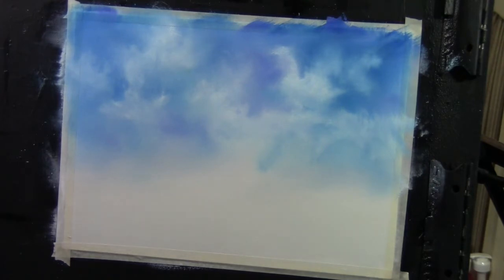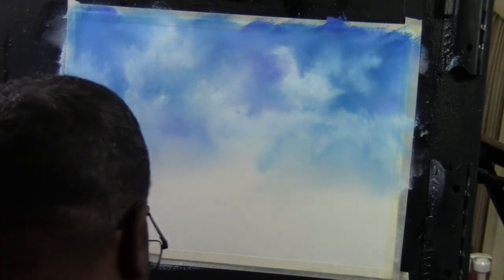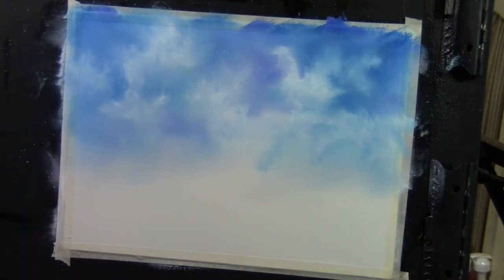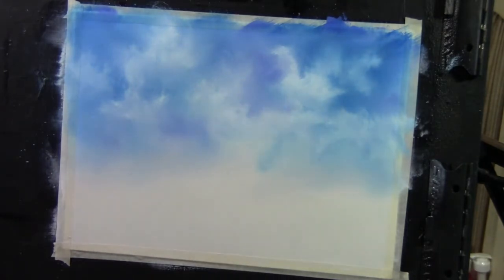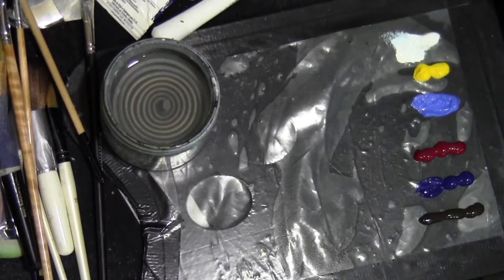I'm going to get a palette knife. I don't need the glycerin anymore, so I'll put the glycerin away. It's mainly used for doing backgrounds or whatnot. You can put a little bit of it into the paint and things like that, but I won't need any for that.